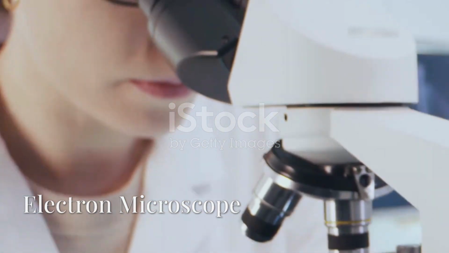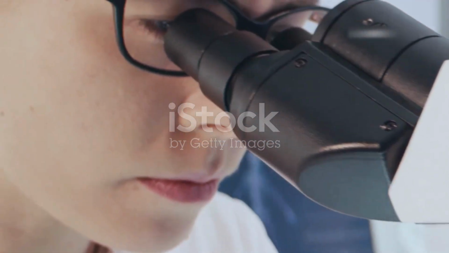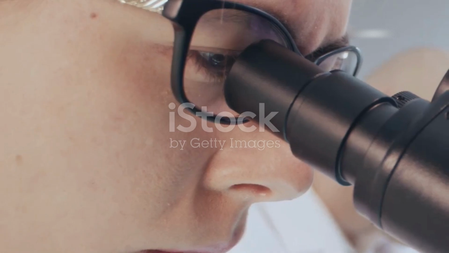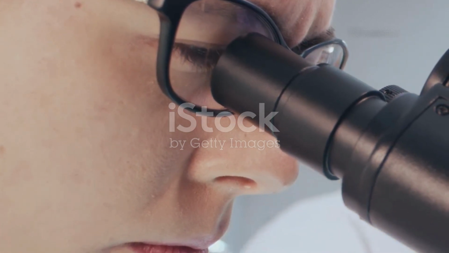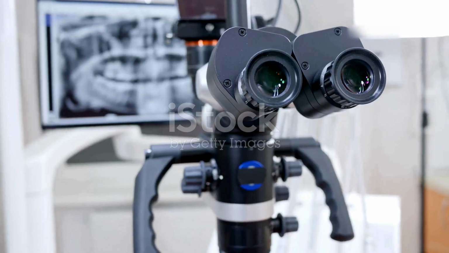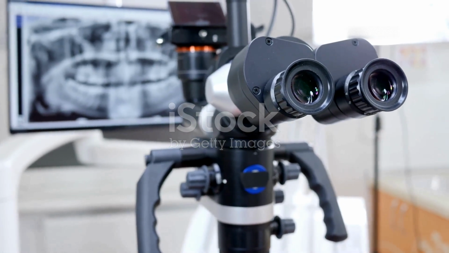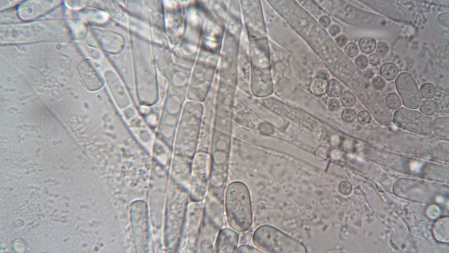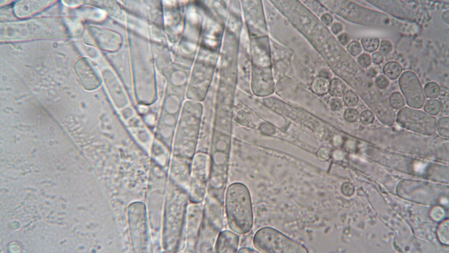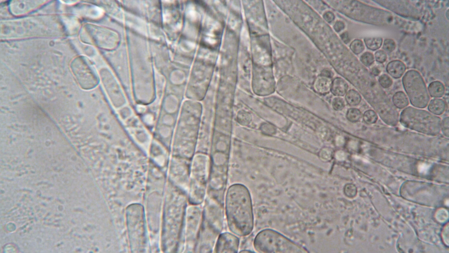The electron microscope is a type of microscope that uses a beam of electrons and electromagnets for focusing an object, and that's why it's called an electron microscope. An electron microscope can enlarge images 100,000 times or even more than light microscopes. The most modern electron microscope can distinguish objects as small as 0.2 nanometers.